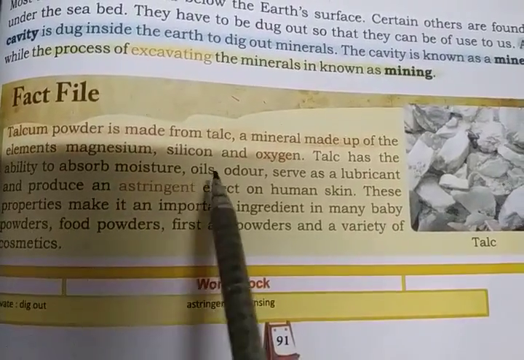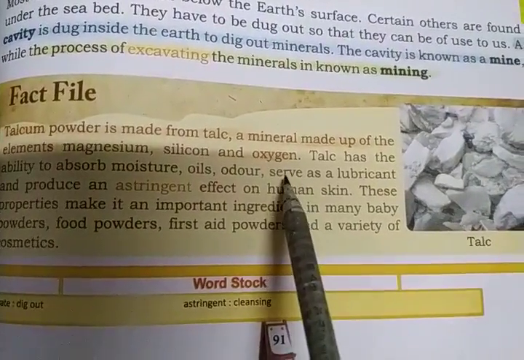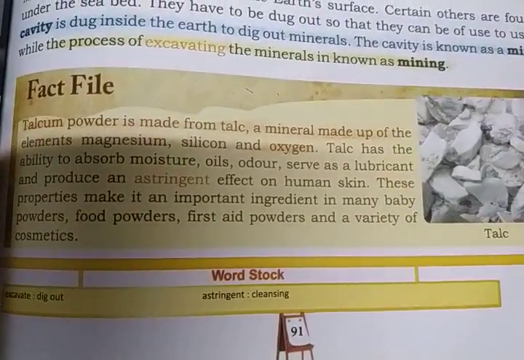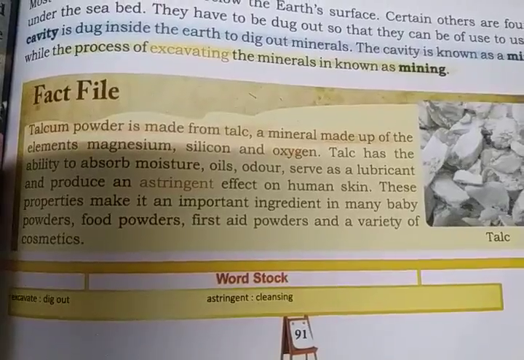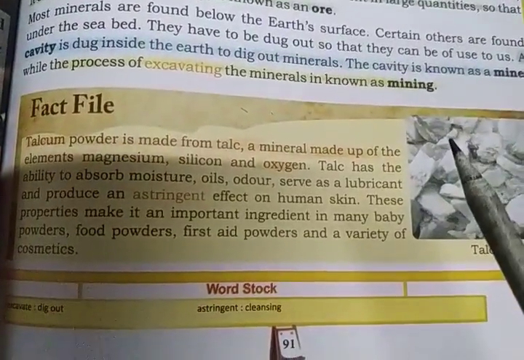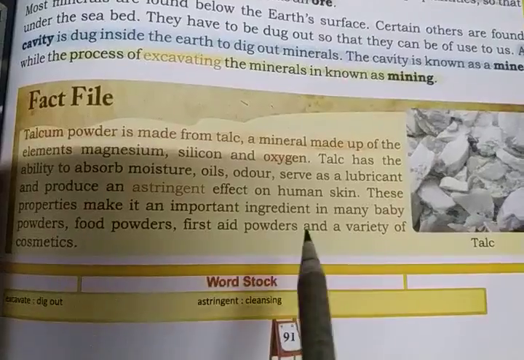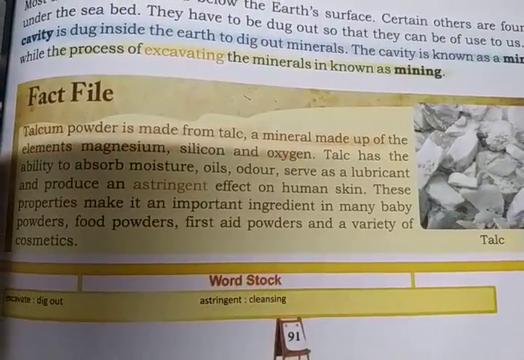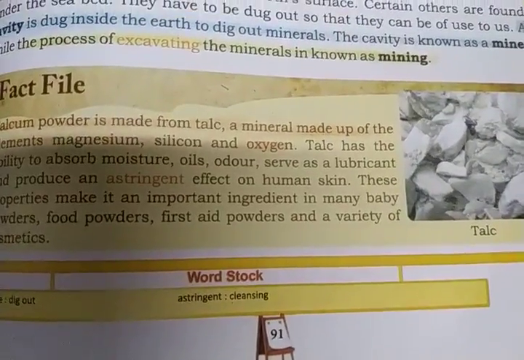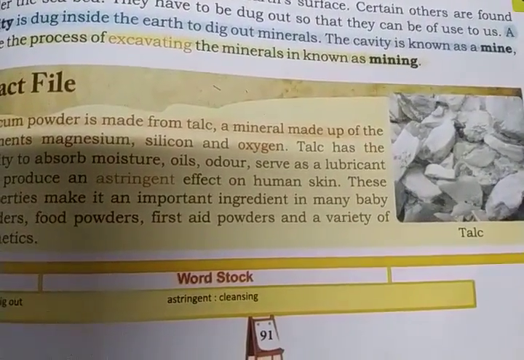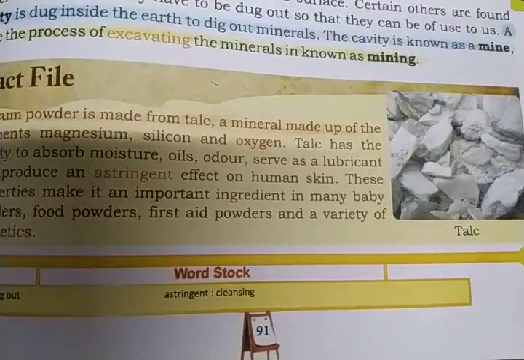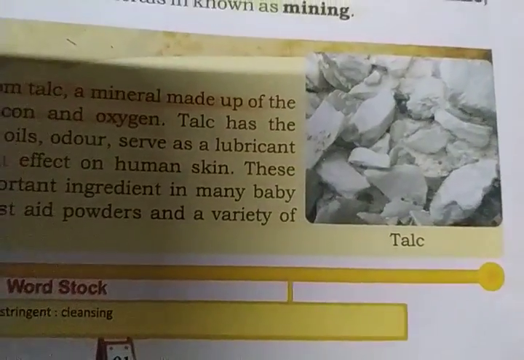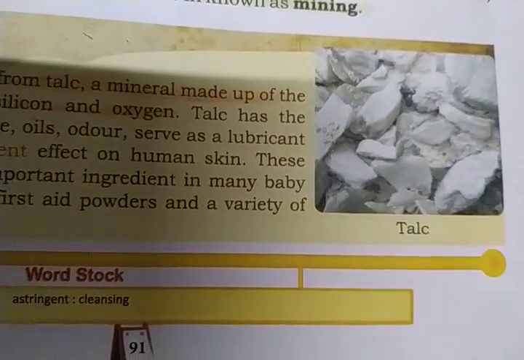So what does it do? It absorbs moisture, oil, odor, and serves as a lubricant to produce an astringent effect on the human skin. It is also used in some other things, like the ingredient of baby powder, food powders, first aid products and a variety of cosmetics. So the talc we are using is also a mineral basically, which we get from the earth's surface. See, this is the white color. Basically our talc is also white in color. We are using the talcum powder.